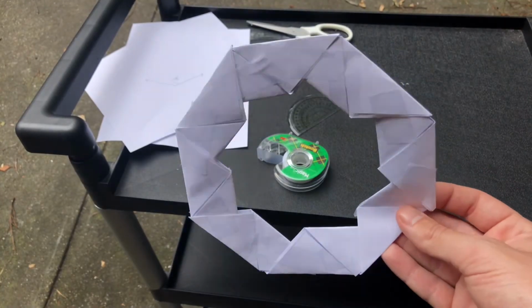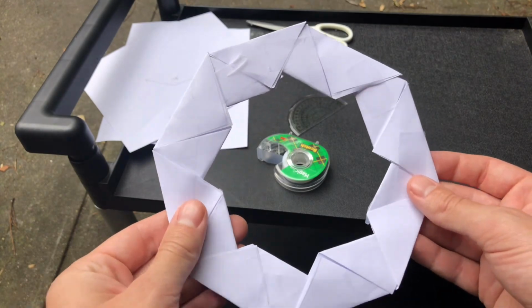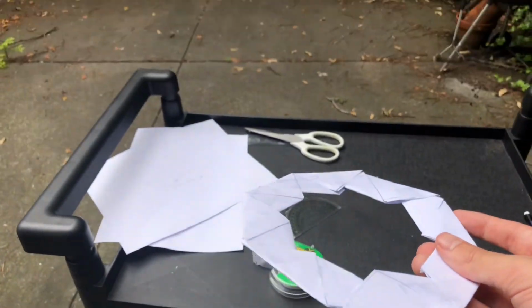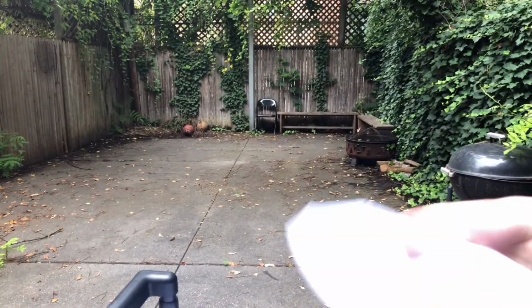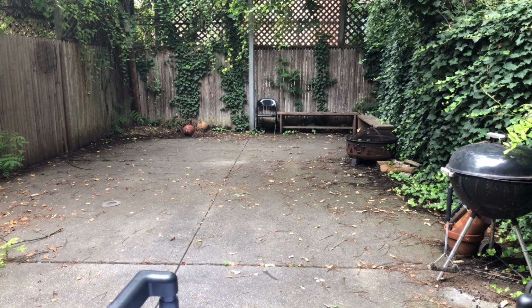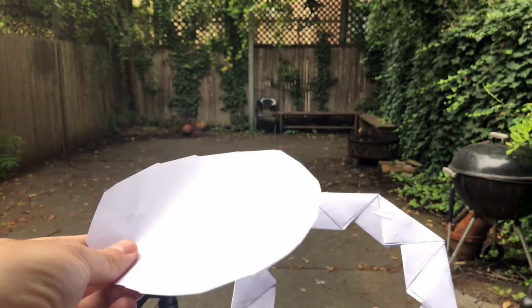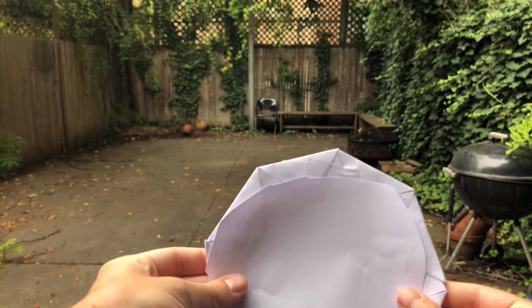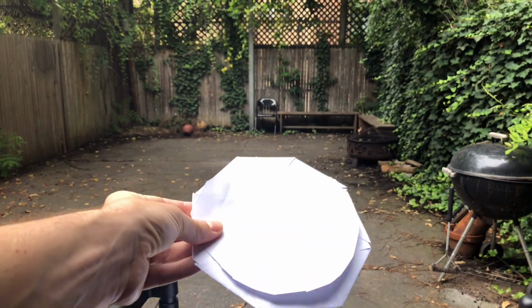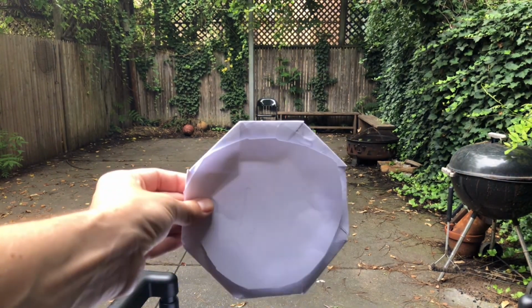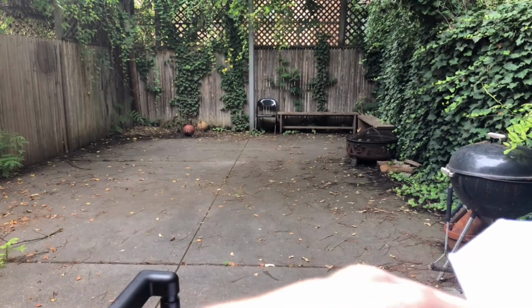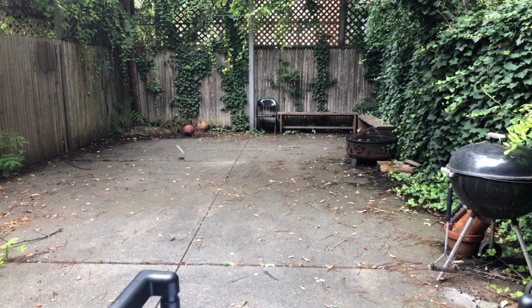All right, now you have yourself an octagonal flying disc, and it's ready to go. You can fly it as is. If you want, you can cut out a circle of paper and then tape it over like that, and maybe that will help to reduce some of the drag. I'll try that. Enjoy your Frisbee!